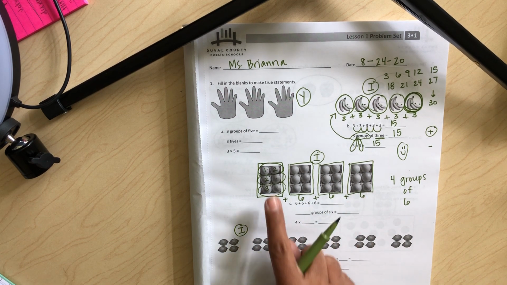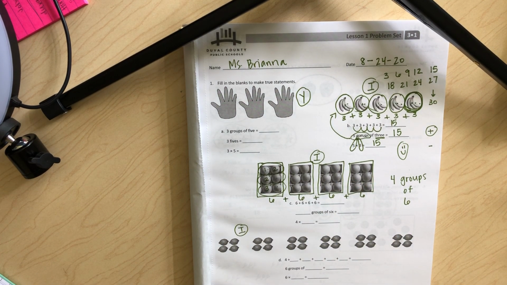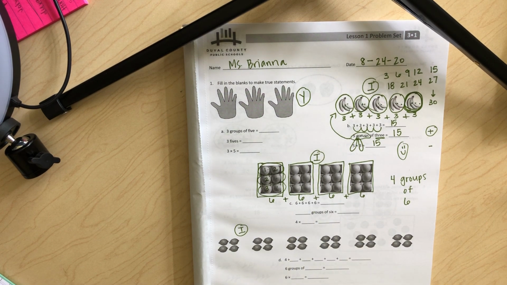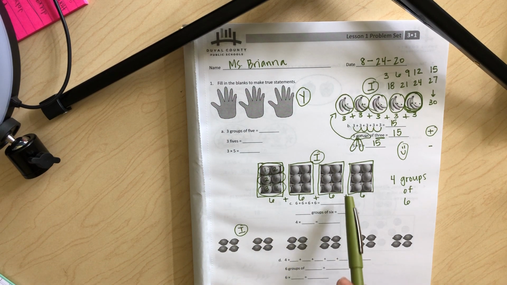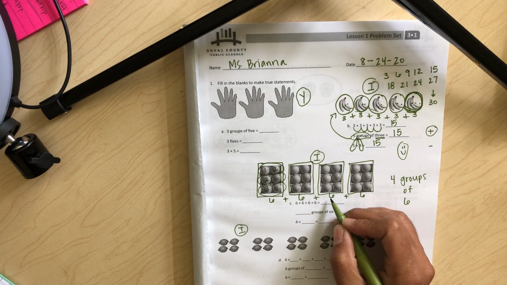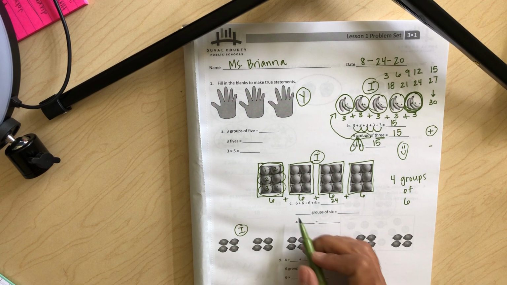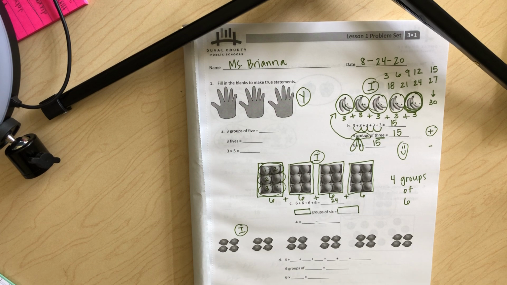Okay? So we have 4 groups with 6 in each group. Okay, so what do we, 6 plus 6 plus 6 plus 6. Does anyone know that answer? If you were in my class last year, you probably heard this little tune, 6, 12, 18, 24. So we know that 6 plus 6 plus 6 plus 6 is 24. Oh no, we have 2 blanks here. That's no biggie because we already know these answers.